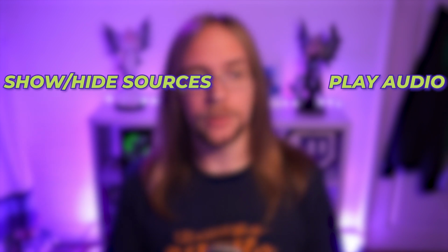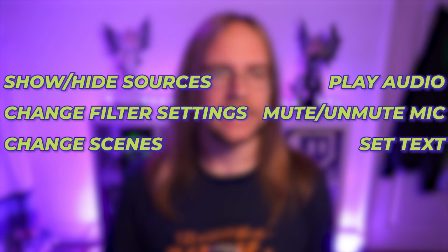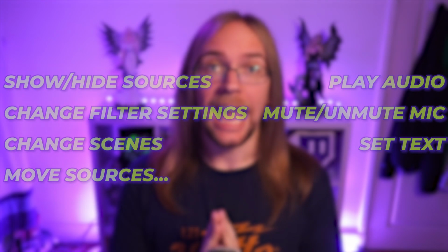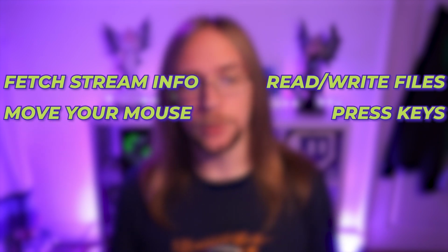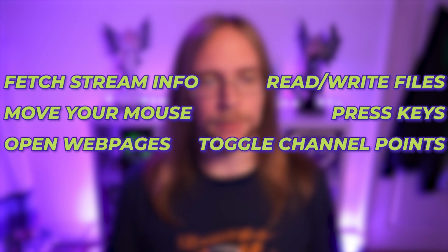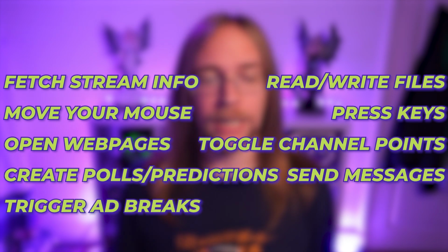As for what SAMMI can do, loads. In OBS, it can show and hide sources, play audio, change settings in your filters, mute and unmute your microphone, change scenes, set text, move sources, basically anything that OBS can do, SAMMI can control it. Outside of OBS, it can fetch information about your stream, read and write files, move your mouse, press keyboard buttons, open up web pages, enable and disable channel point rewards, create polls and predictions, send chat messages, trigger ad breaks, make API requests. There is so much that this software can do. And this is by no means an exhaustive list.